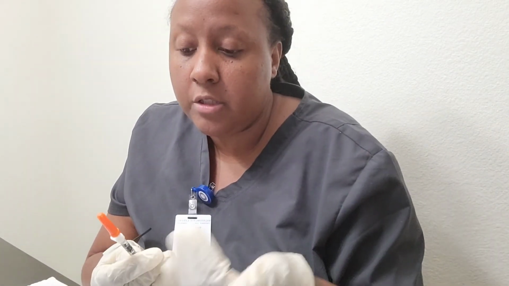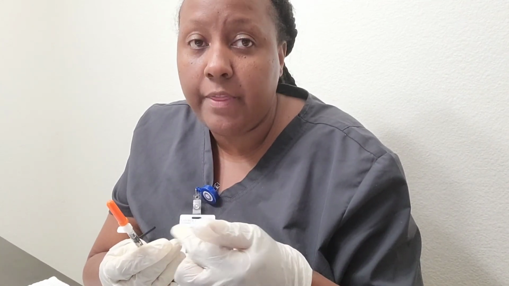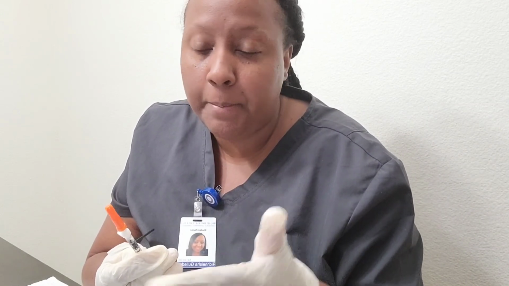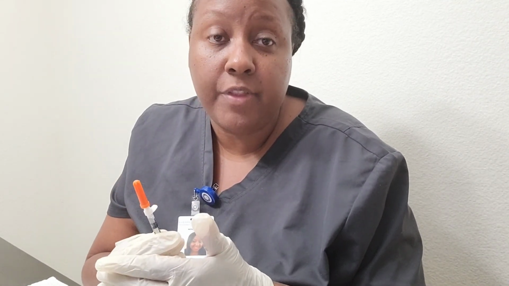Also, every time you pull back, make sure that you're verifying that you're getting 4 units of the regular insulin and 8 units of the intermediate insulin, the NPH. And then confirm that the total is exactly the dose, which is 12 units. Okay, so now it is ready to be administered.